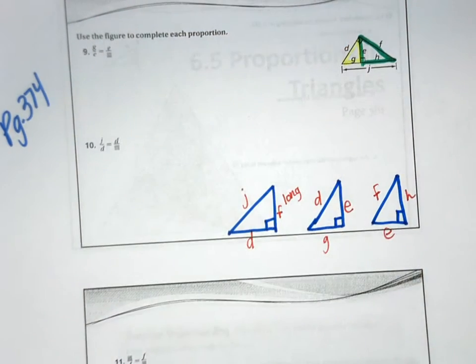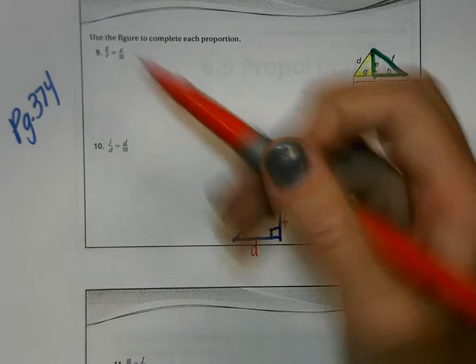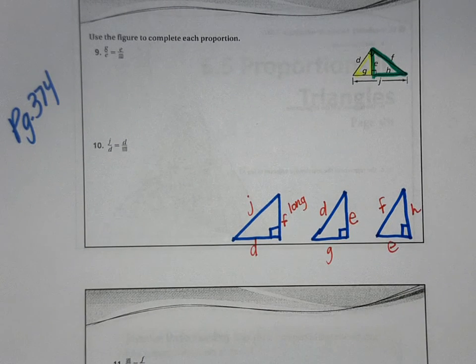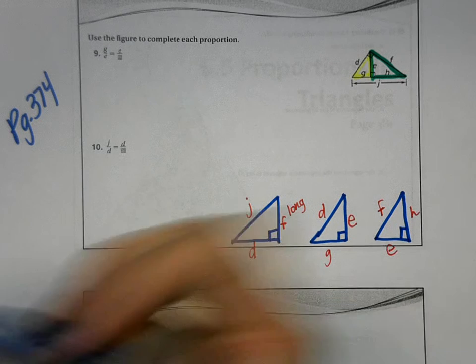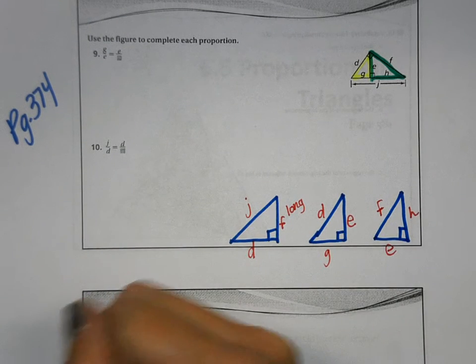Okay, so now that you have that information, filling in the information for 9, 10, 11, and 12 should be pretty easy. So go ahead, I'm going to give you about 10 seconds to get the answer for number 9, and then we'll check it.